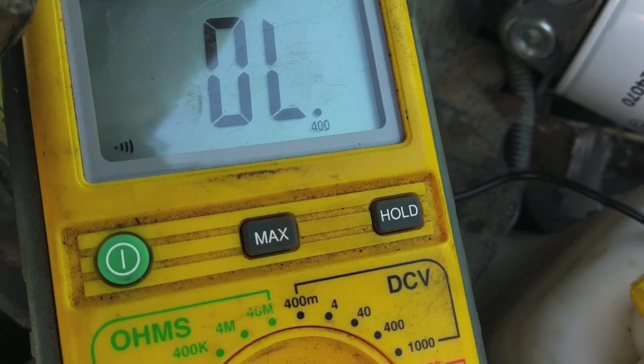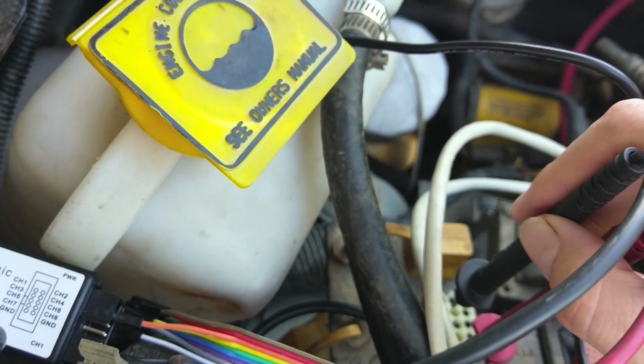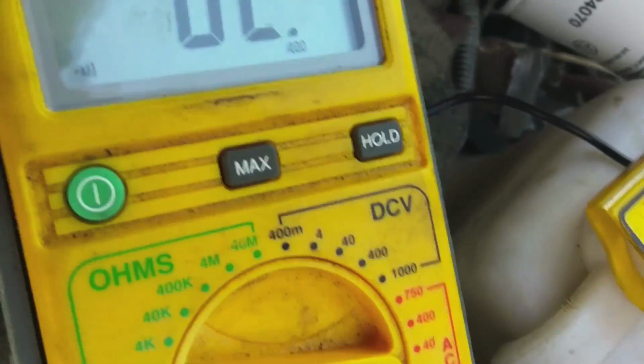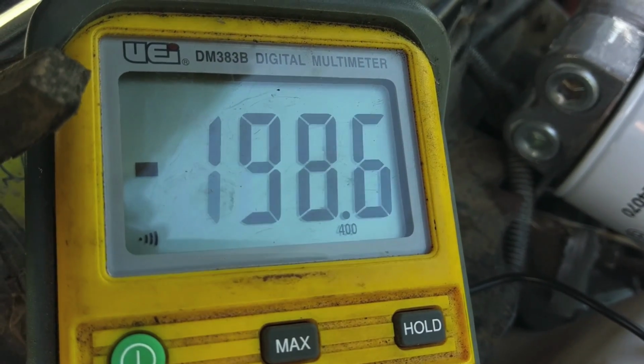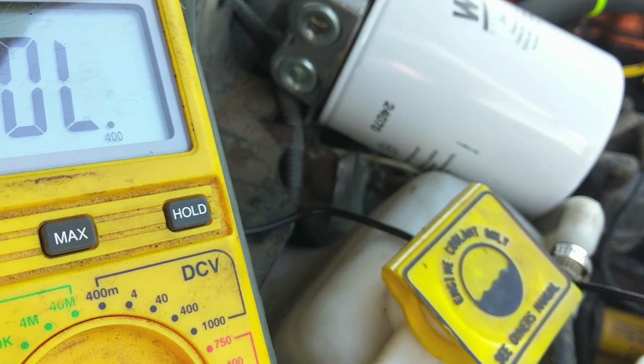So that means that this is not being pulled low. Now the other thing we can do is check to see if it's being pulled high. So now I'm going to take that black one and go from the negative to the positive, and if you hear that, that's a very distinct pattern.